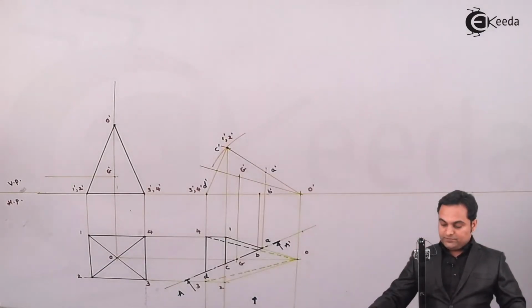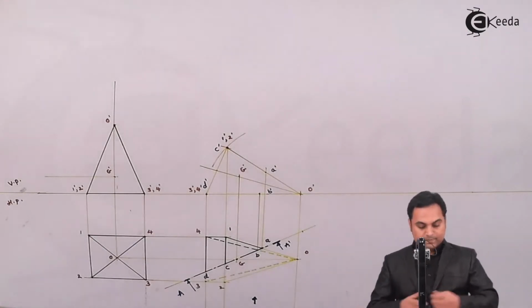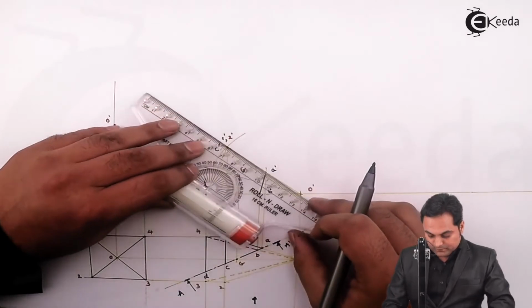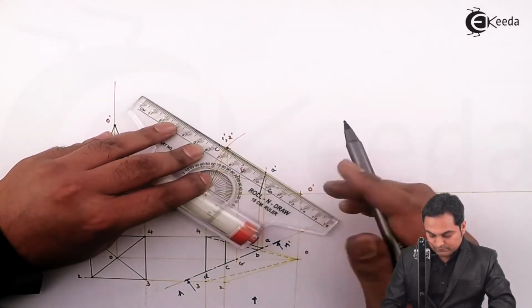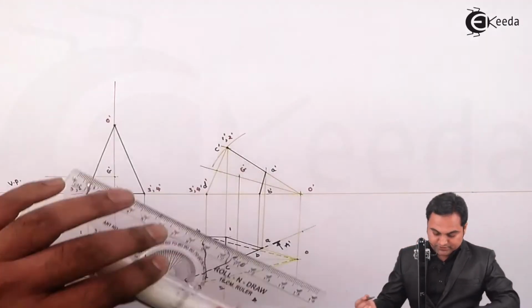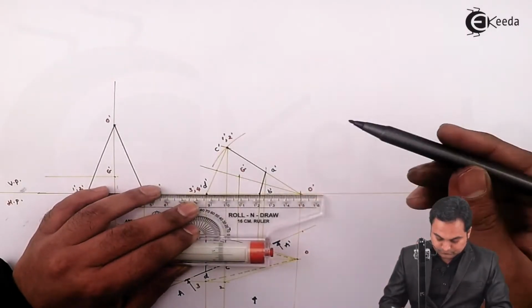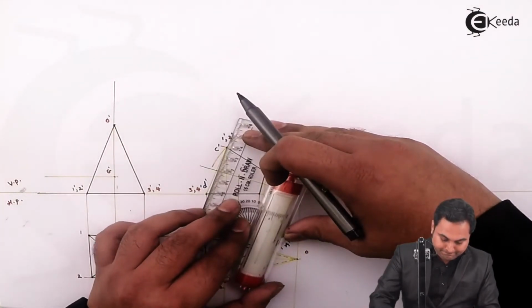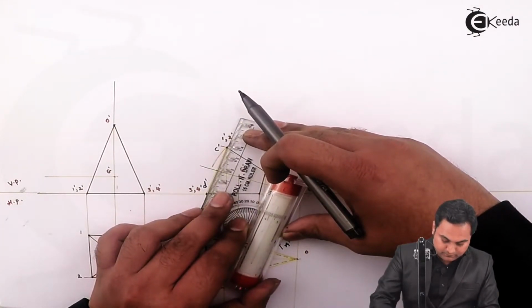Now joining all these points in the proper sequence: A dash B dash, A dash to C dash, B to D, and D to C.